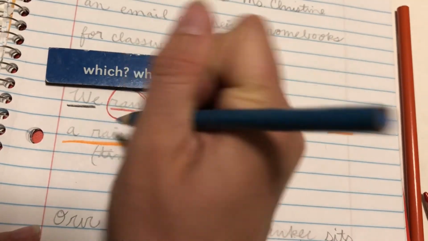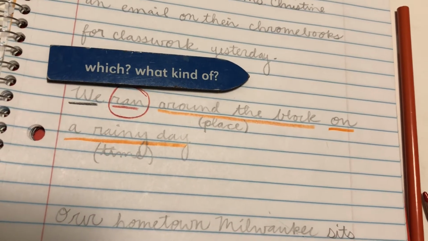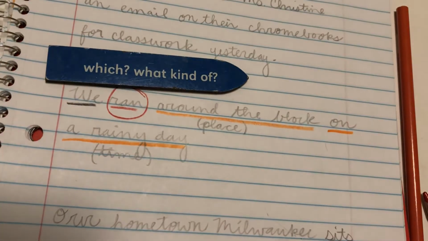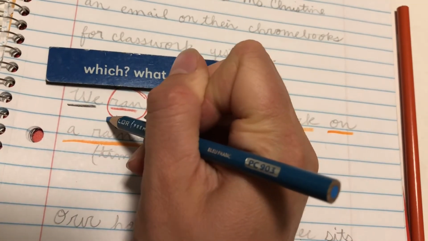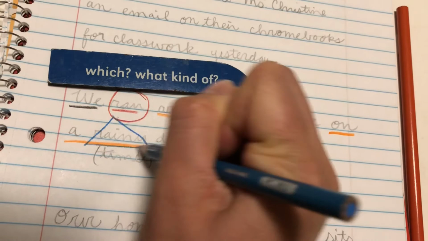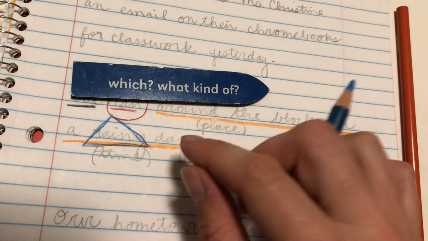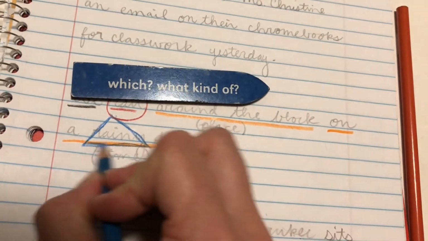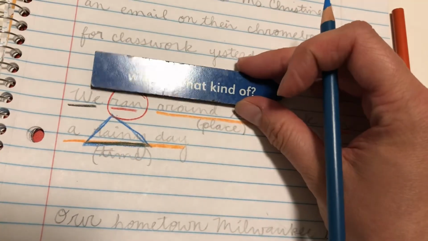If we had our box of little circles and shapes, we would cut out the word rainy and put it on a blue triangle. So I'm just going to put a blue triangle around rainy, because it's what kind of day, it's a rainy day. That actually makes it kind of hard to read. You could just underline it too. Whatever works for you, so long as you're showing that it's there.